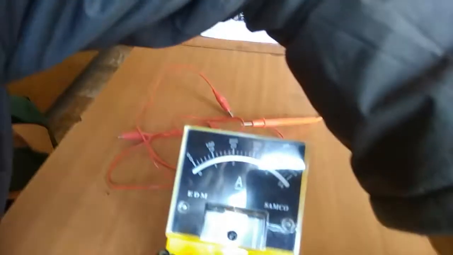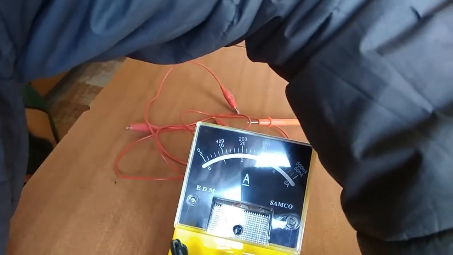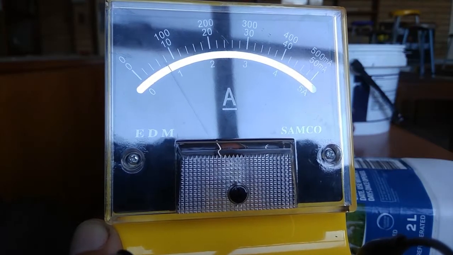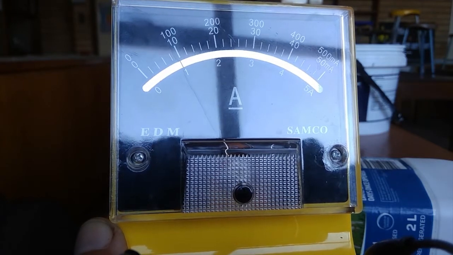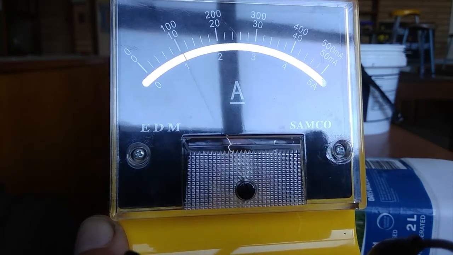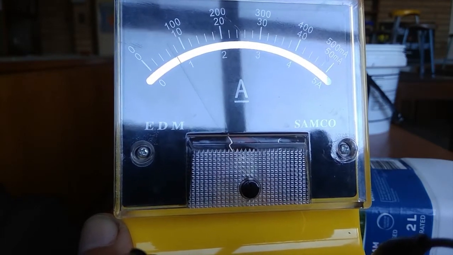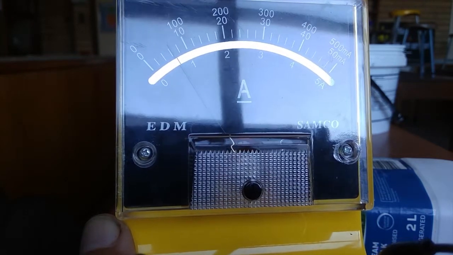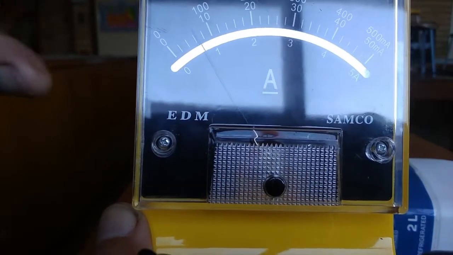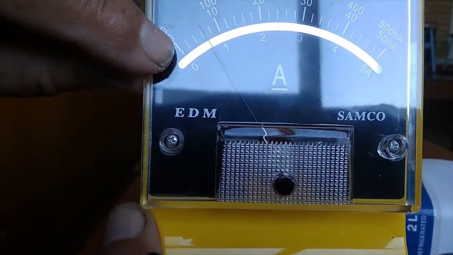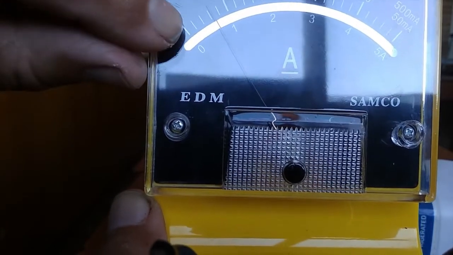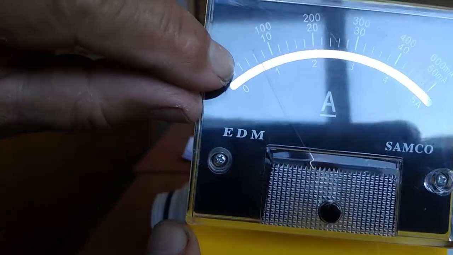So I'm going to get the minimum current first. Just turn the variable resistor, and you see the current goes up. So when I put it onto its least setting, which is when the current is as close to 0 as possible, this is now going to be my first reading.